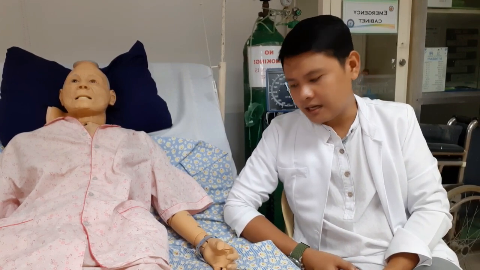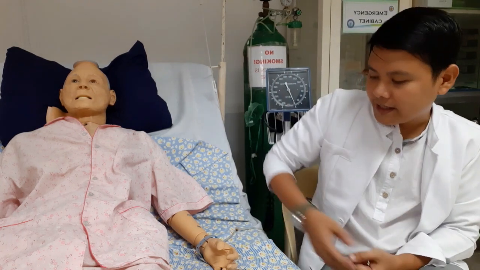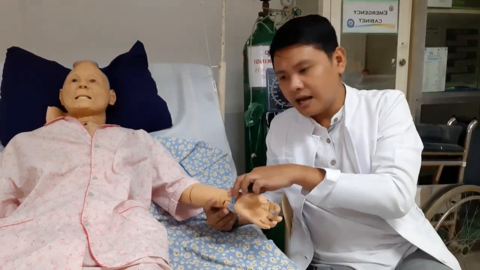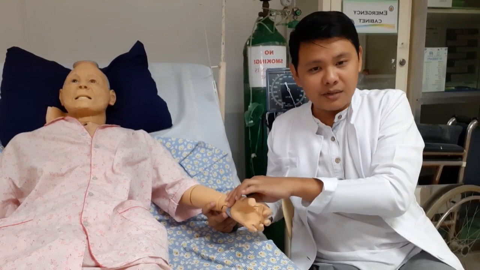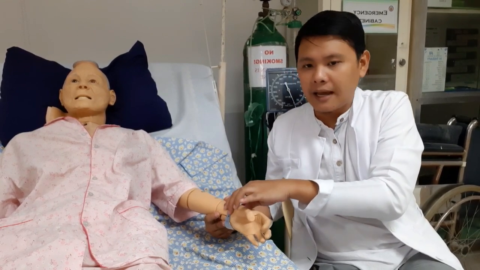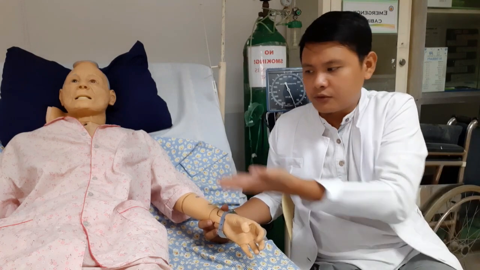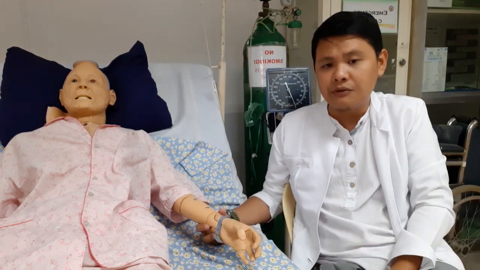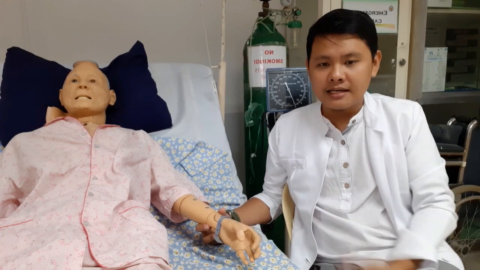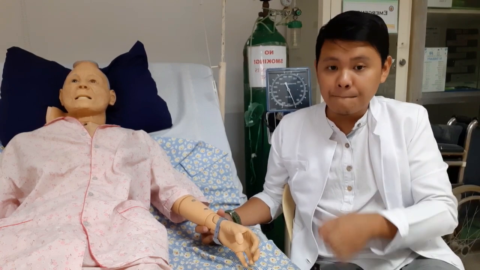The pulse point that I will use here is what? The radial pulse. Okay, this is the pulse point. Next, you have to assist your client to a comfortable position. If my patient here is comfortable with the semi-Fowler's, let's leave them there. Okay? Next, palpate and count the pulse.